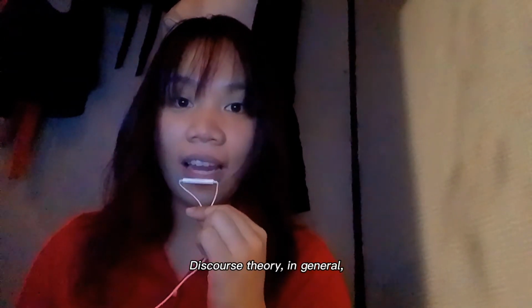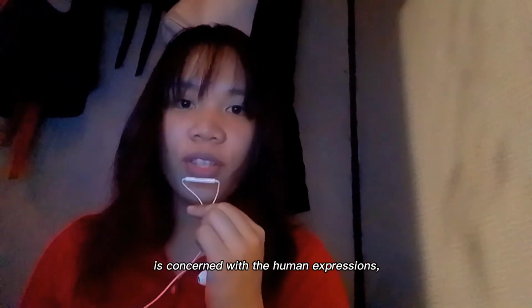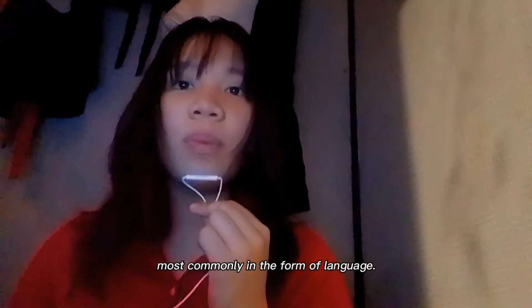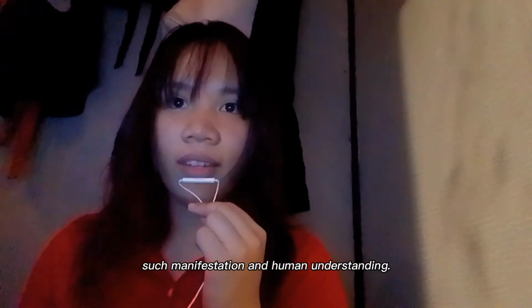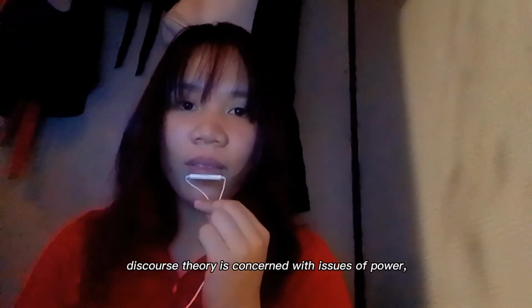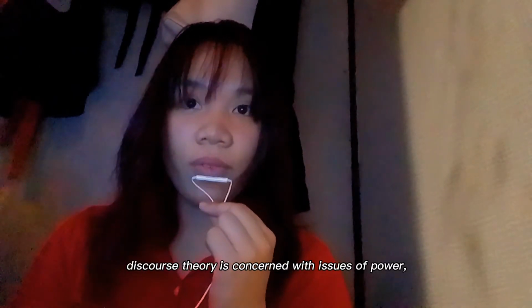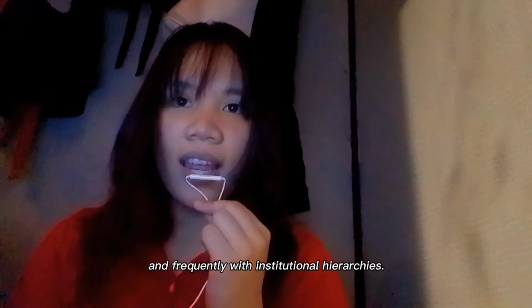Discourse theory, in general, is concerned with human expressions, most commonly in the form of language. It emphasizes the relationship between such manifestation and human understanding. In other words, discourse theory is concerned with issues of power and frequently with institutional hierarchies.